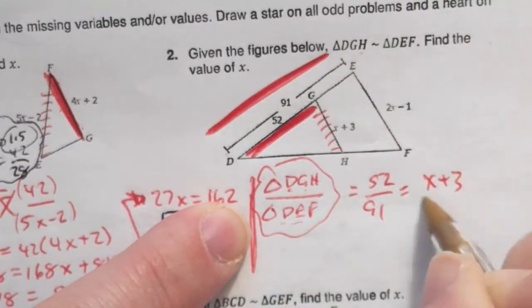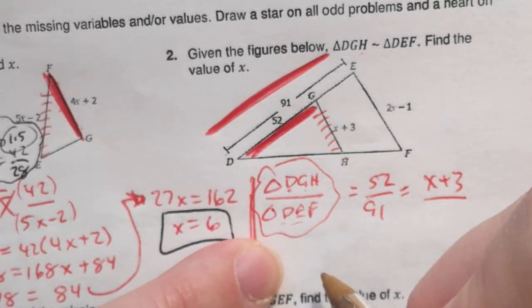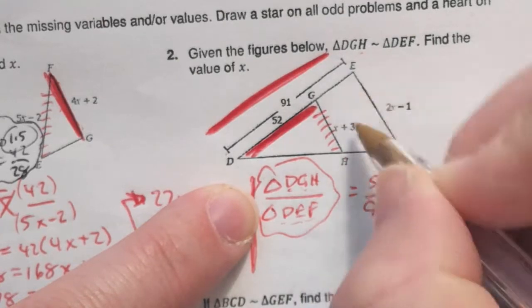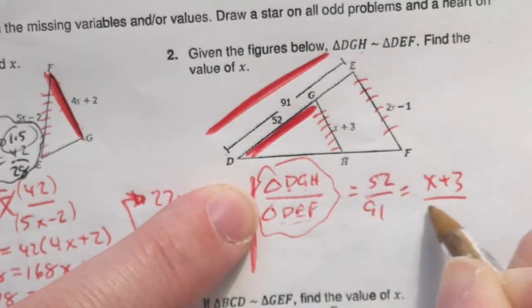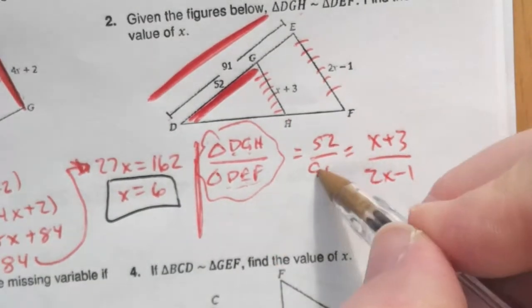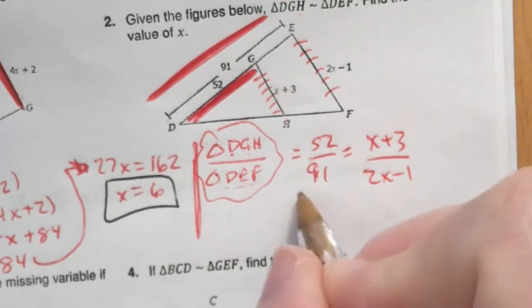All right, let's do the other part of the small triangle. x plus 3, and that's G to H. So G to H is right here. G to H would match up with the E to F. And there's E to F. And what's that? 2x minus 1. All right, so now that we have that, just go through the motions. Cross product and solve.